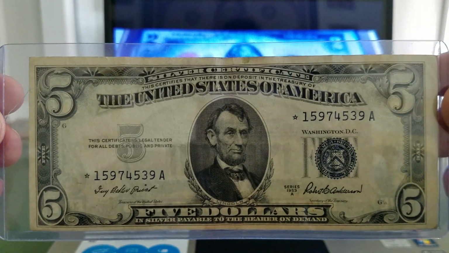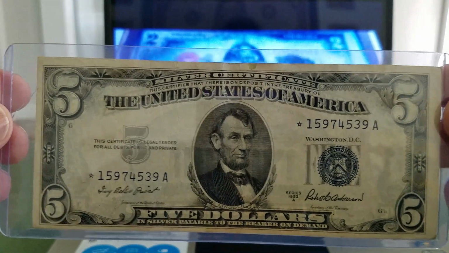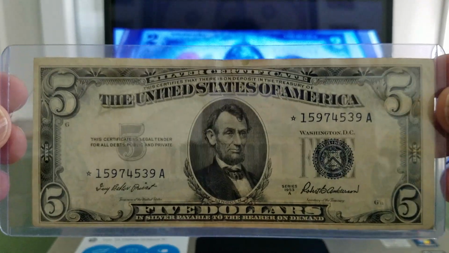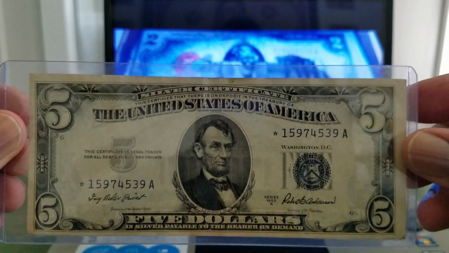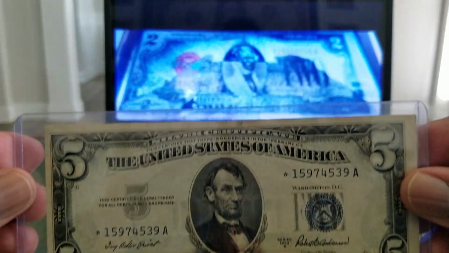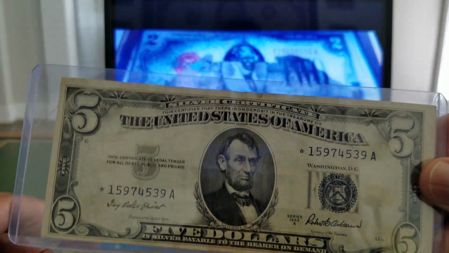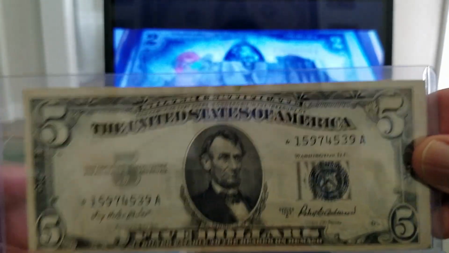So you see the overall just little small subtle changes, not only in the type of currency, but just the bill itself. Those notes are going to change a little bit more. So got a few more to get through.